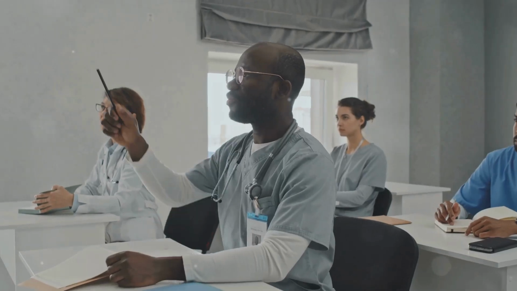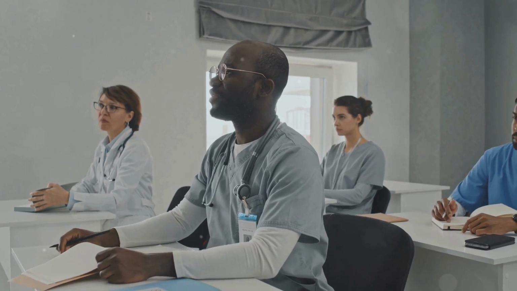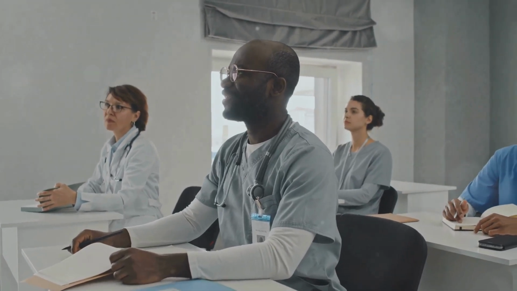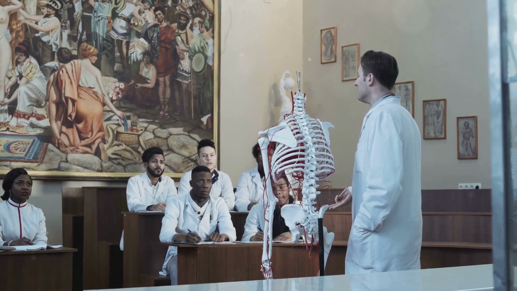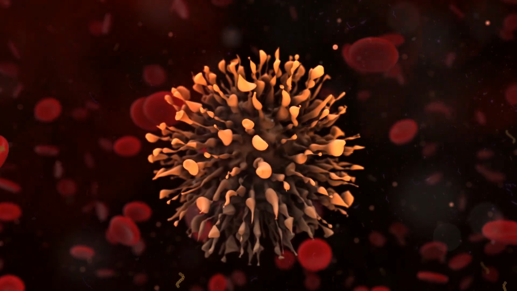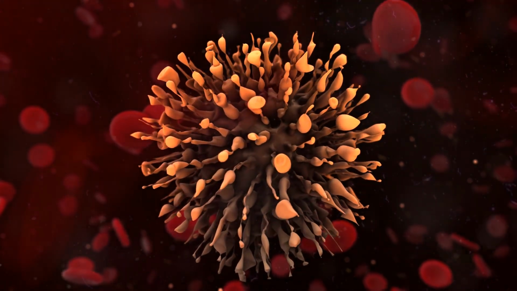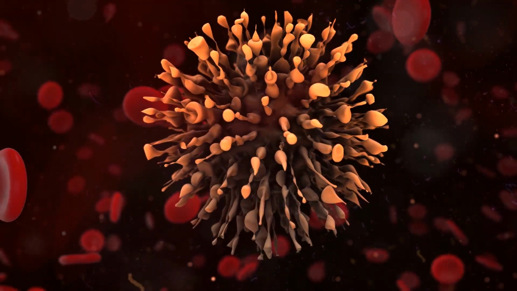Hey, future doctors! I'm here to challenge you with 20 must-know pathophysiology questions that you absolutely can't miss if you want to ace your exams. Let's dive right in and see how well you can do. Question 1. What is the primary pathophysiological change seen in type 1 diabetes mellitus? If you answered autoimmune destruction of pancreatic beta cells, you're absolutely right.